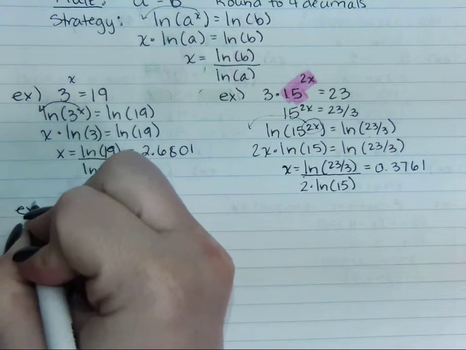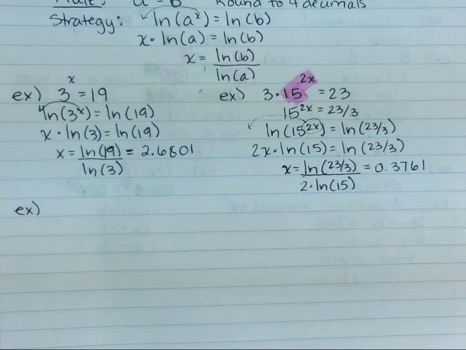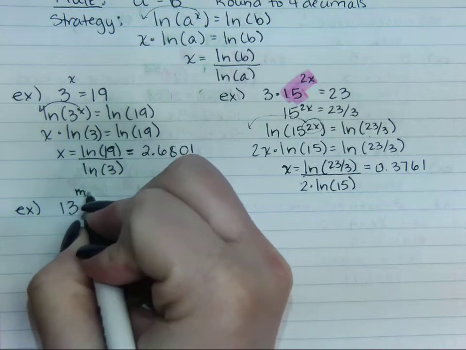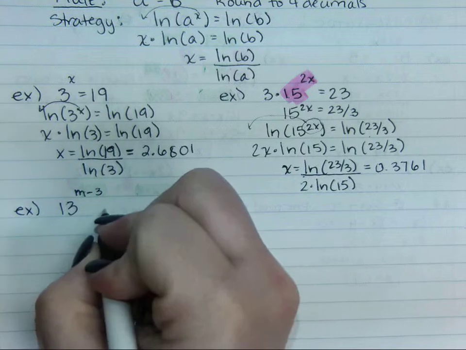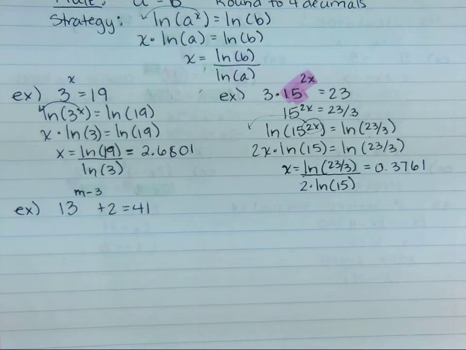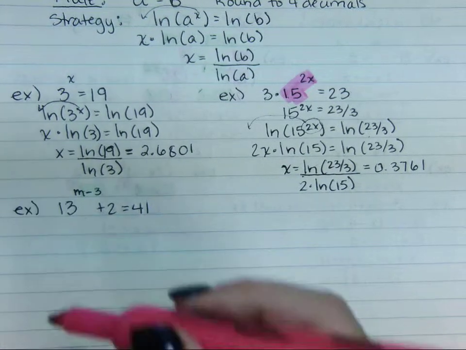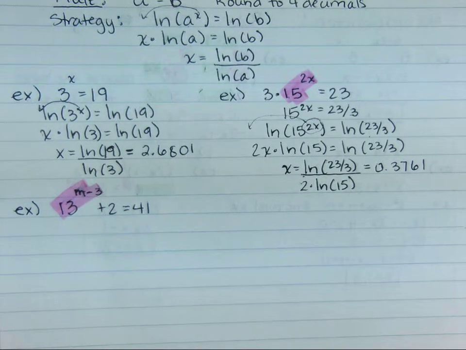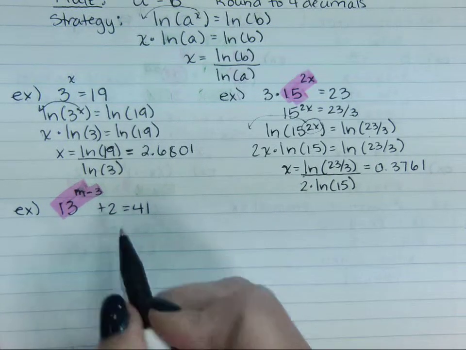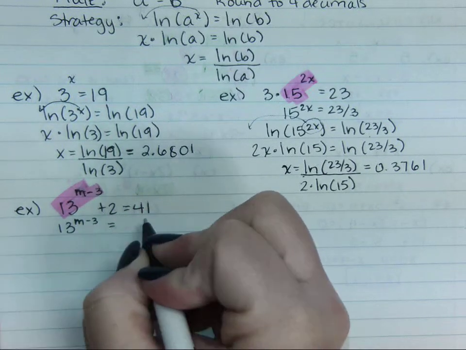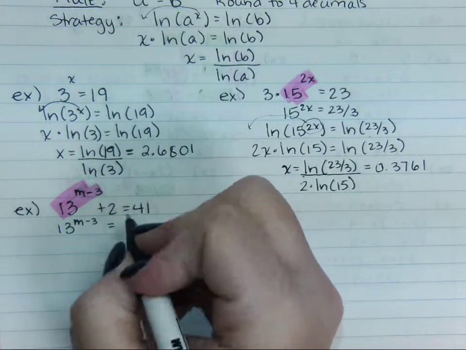So last but not least today, I have 13 to the m minus 3 plus 2 equals 41. So again, I have an operation happening to my base. So again, I'm trying to isolate this base right here, which means I need to subtract 2 from both sides. When I subtract 2, I'm going to end up with 39 on the right.